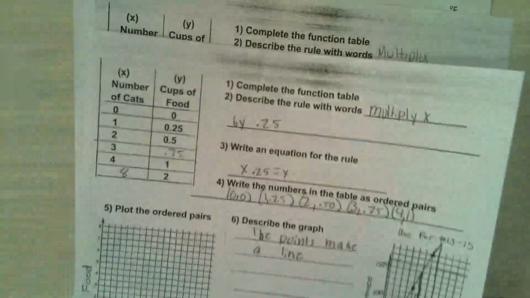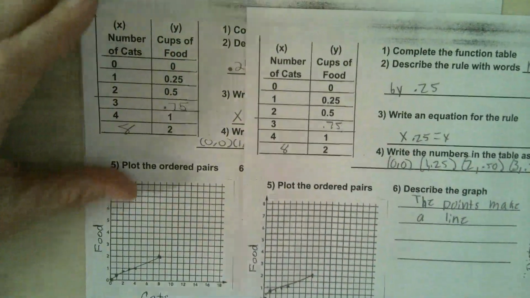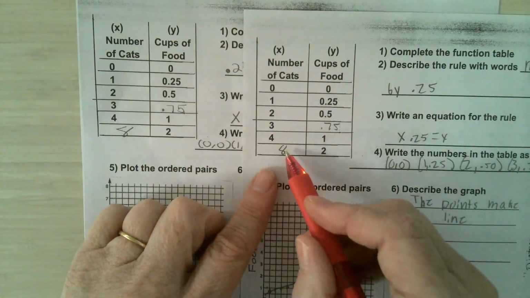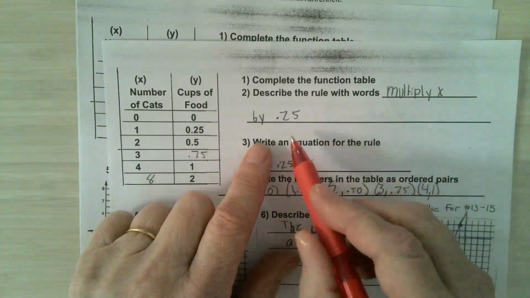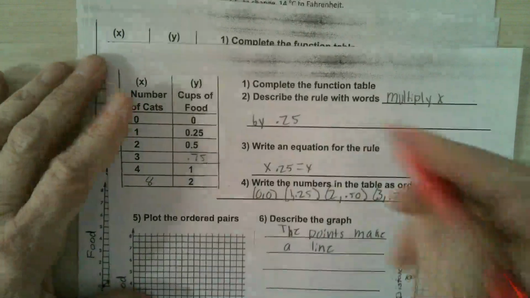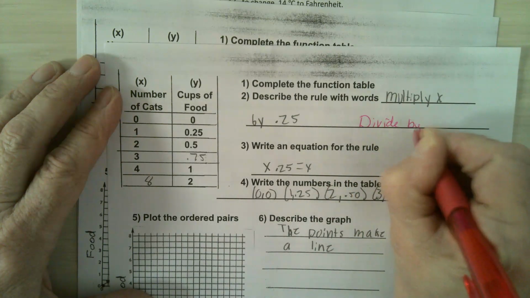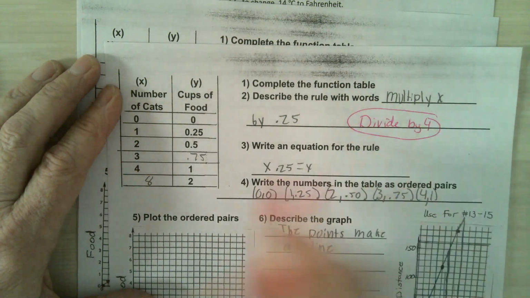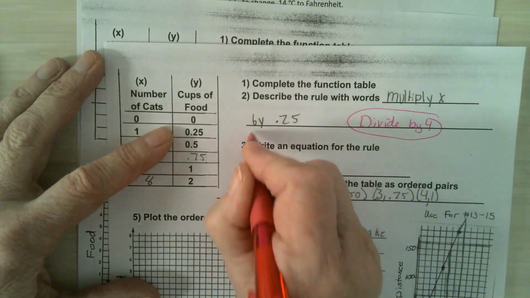All right. They both completed the table. 0.75 and an 8. Okay, here, what did she do? They both said you multiply by 0.25. That's one. Did anyone have another rule? Yes. Divide by 4 is another one. Divide by 4 or multiply by 25 hundredths. You could have said multiply by 1/4.